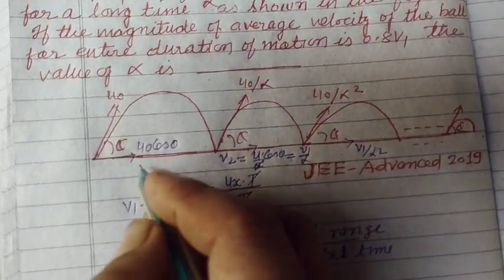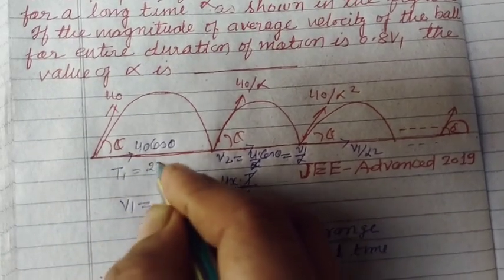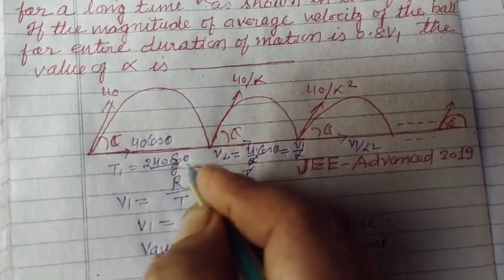And here the time t1 equals 2u0 sin theta upon g.